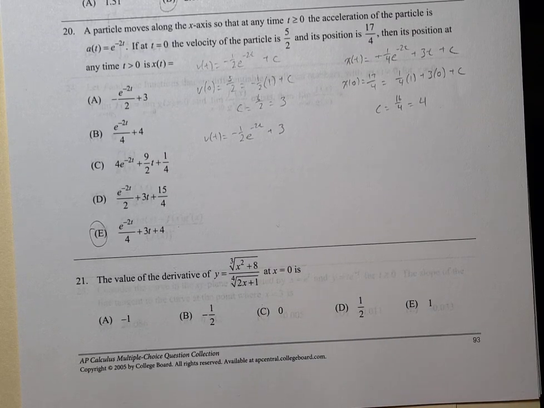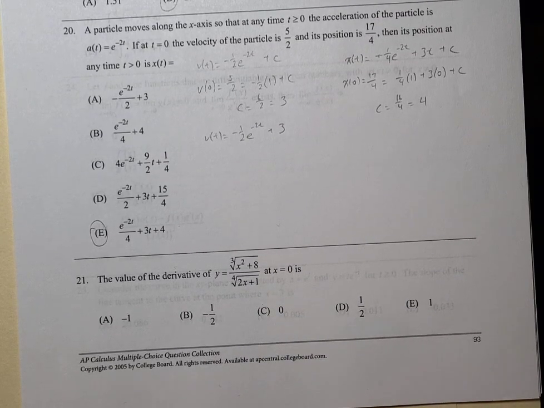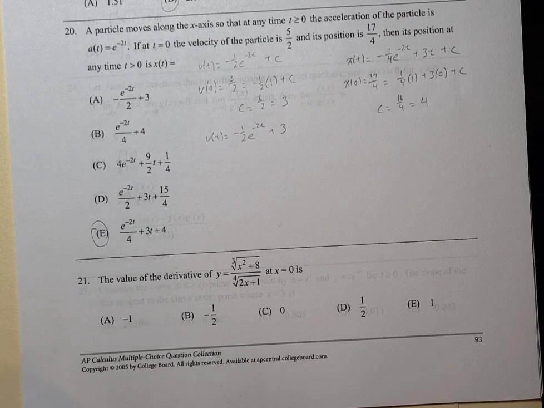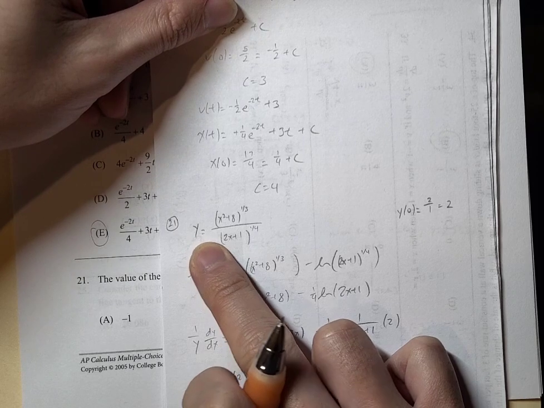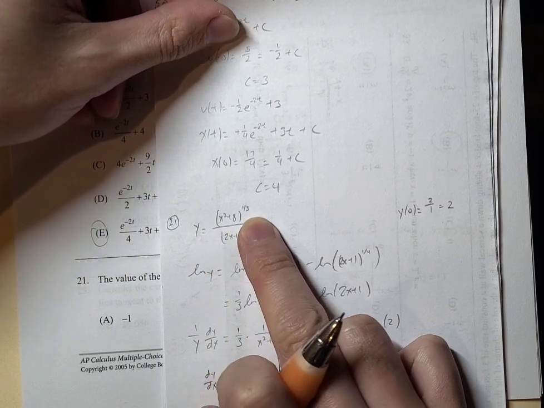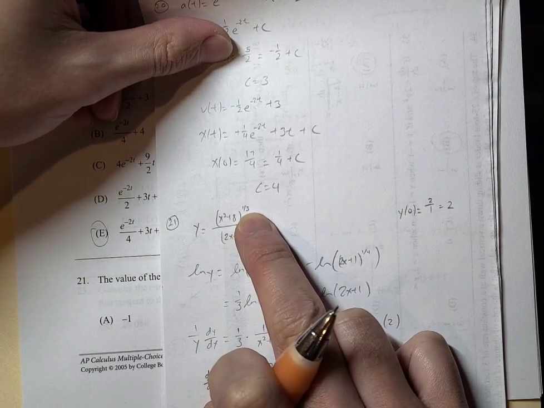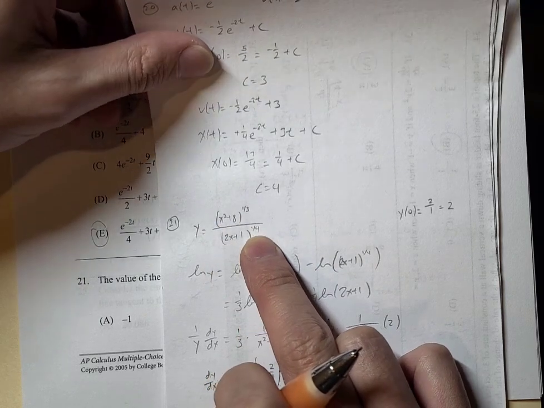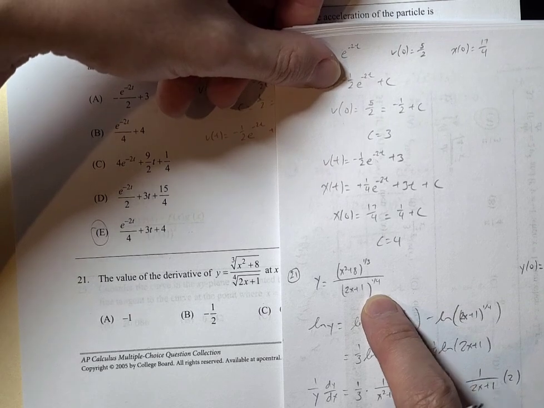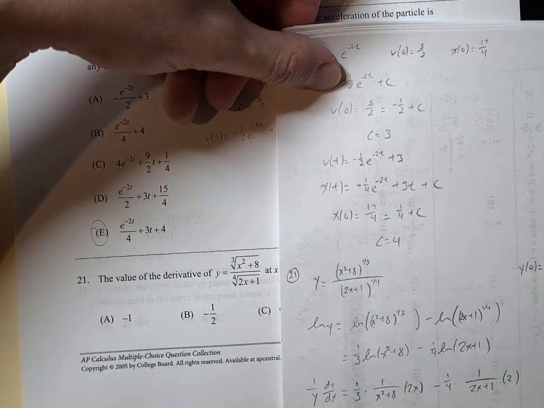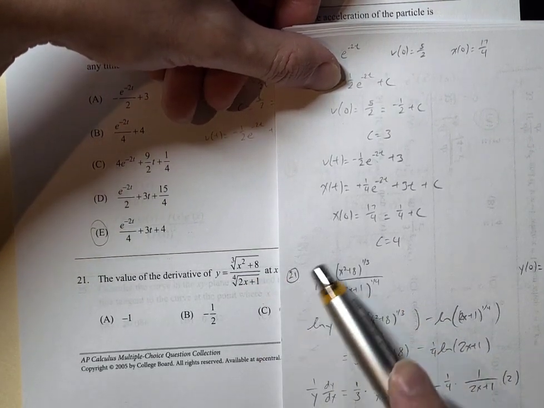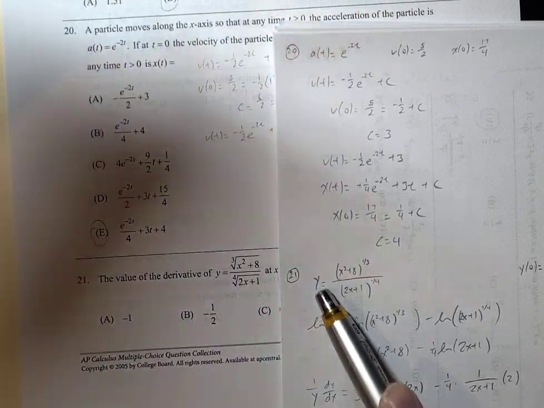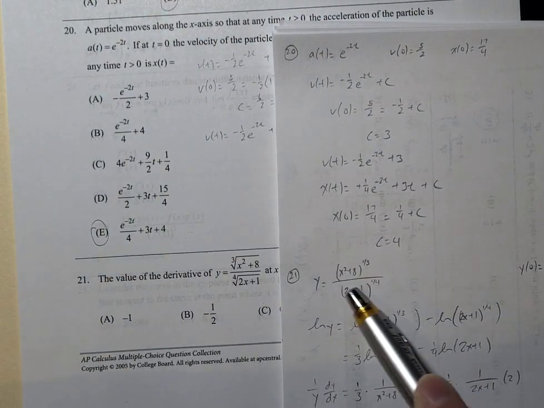Remember, we can use properties of logs when we have something complicated like this to make it easier. Okay, so I rewrote this guy as, up here, y is x squared plus 8 to the 1/3 power. Remember, 1/3 power is the same thing as cube rooting. The bottom is 2x plus 1 to the 1/4 power, okay? So this is this over here. All right, so let's log both sides. So we have log y is log of this whole guy.